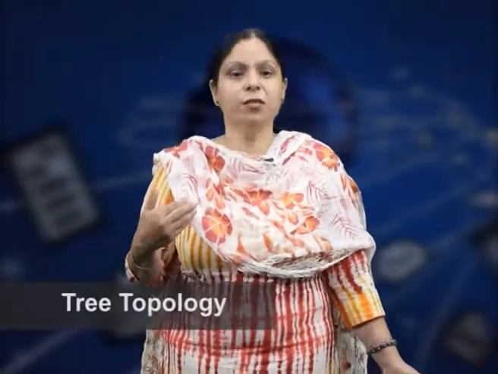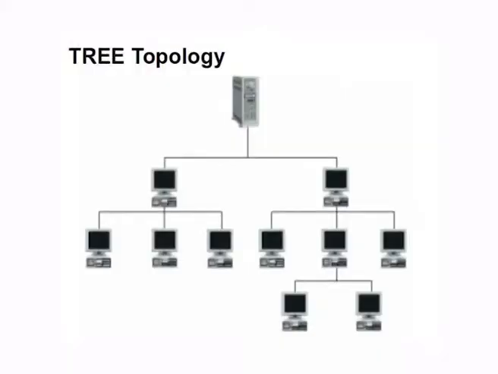Then comes the tree topology. It is a hierarchical type of topology. It can be created by using a combination of all the above topologies. Tree topology has a main cable having a high capacity and is termed as the backbone of the network.